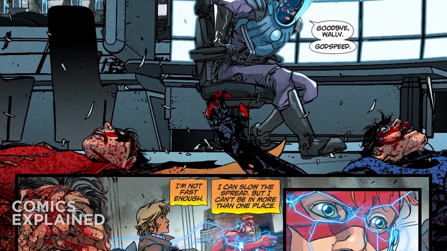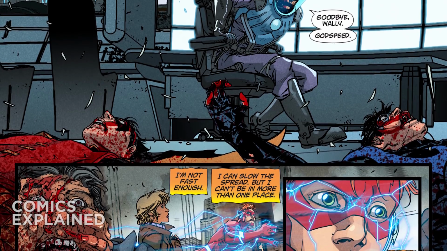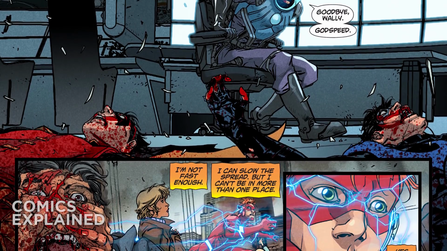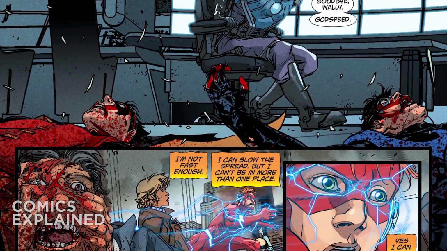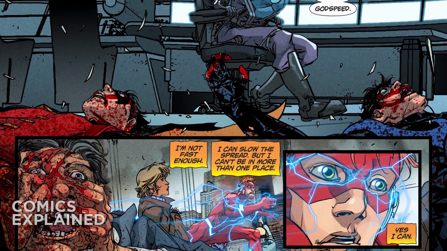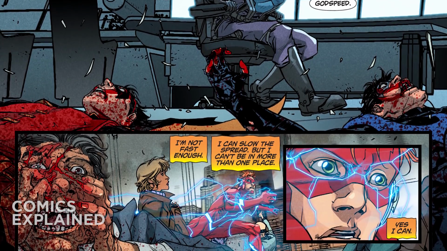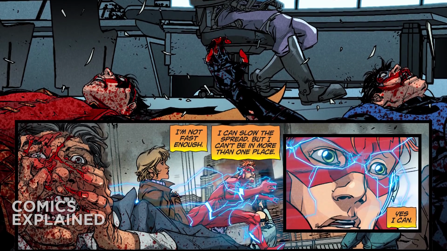And so Wally begins to come to the realization that he himself is not fast enough to save the entirety of Keystone City, right? Because of the fact that the virus is spreading so incredibly fast, because you have so many people looking at their screens at the same time. And all it takes is a glimpse in order for a person to basically pick up this virus. Wally can't really counter it fast enough. People are basically turning faster than he can stop them. And so because of this, Wally needs help.